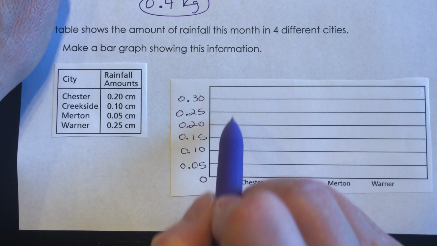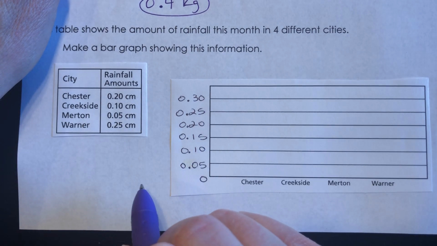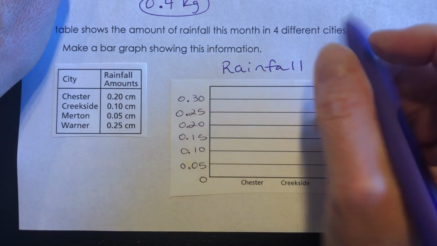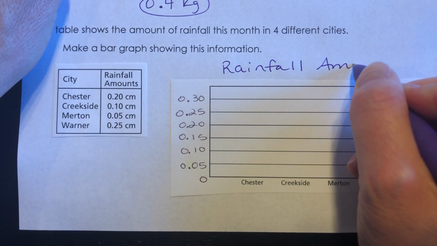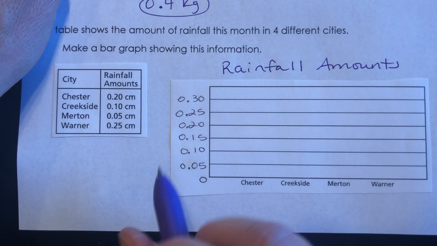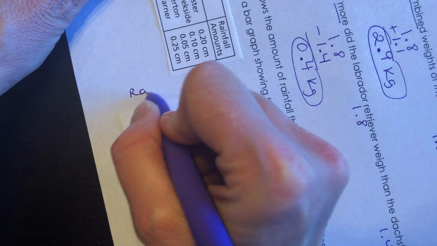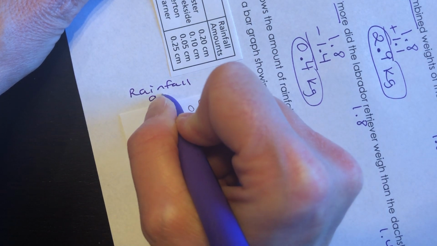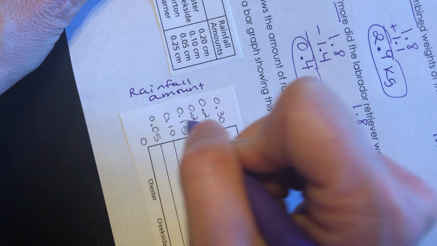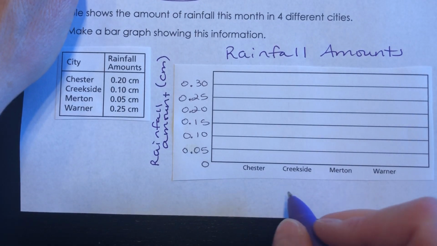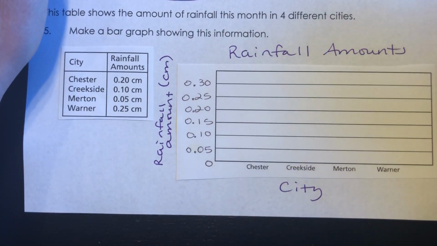Let's see. What should we call it? Rainfall, sounds good. Rainfall amounts. And along here, what do these numbers represent? These numbers represent the rainfall amount. And whenever we do the heading, if there is a unit of measurement to be listed, we should. It looks like it's given in centimeters, so I'm going to write CM just like that. And down here, those are the list of cities. So I'm just going to say city.